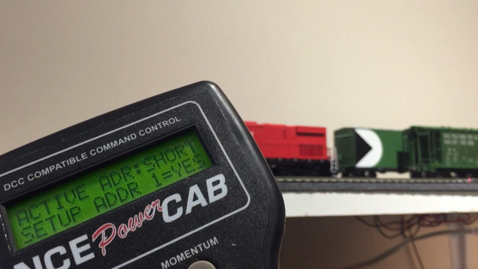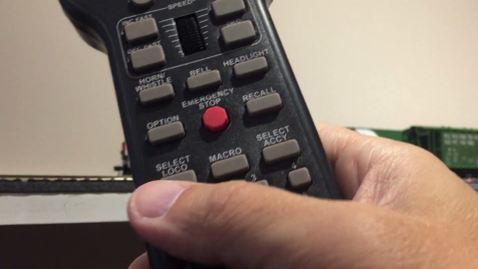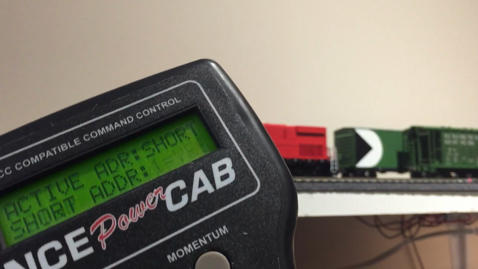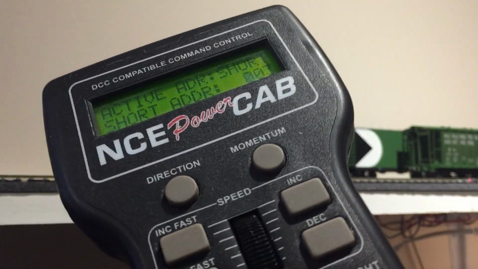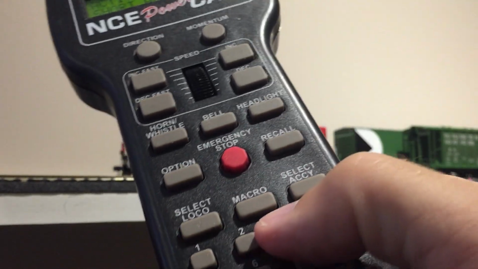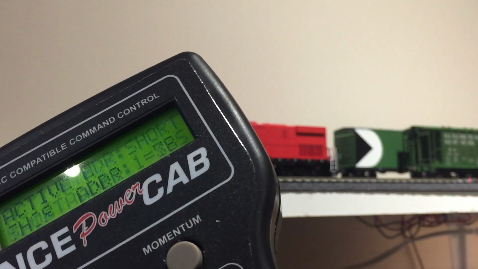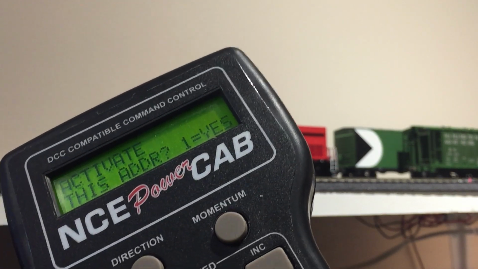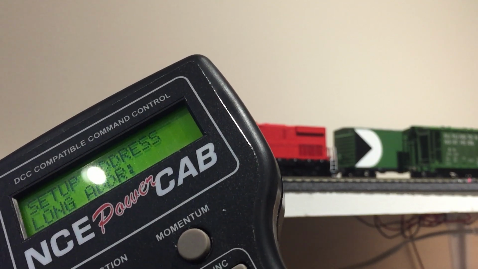So now it says active address short. Do I want to set up the address? 1 for yes. So hit 1. Short address, I'm going to make it the last 2 digits, 3, 8, but I don't want a short address. Do I want to activate this address? 1 is yes. I'm going to hit enter because I don't want to activate it. Long address. There we go.